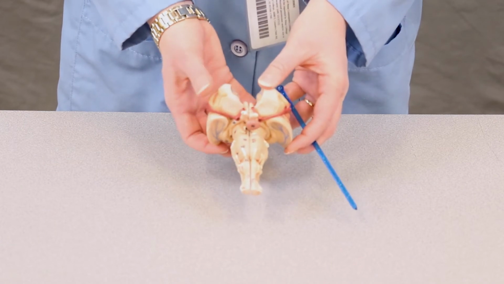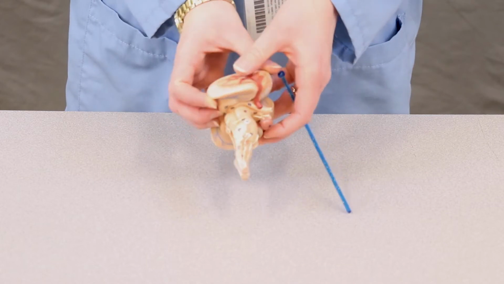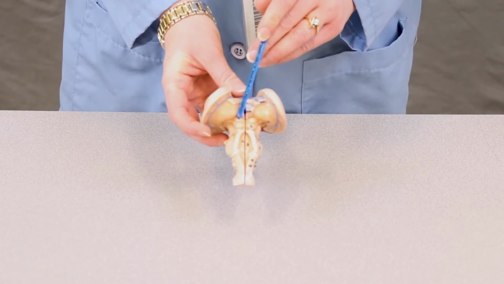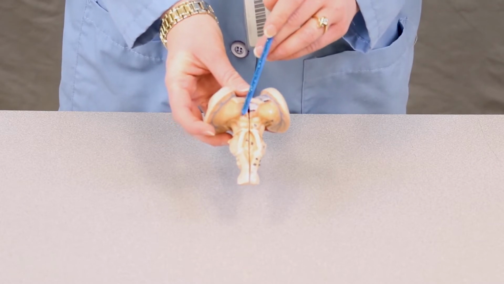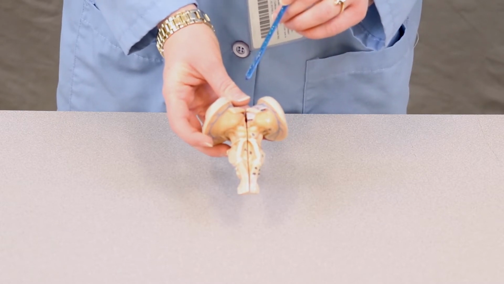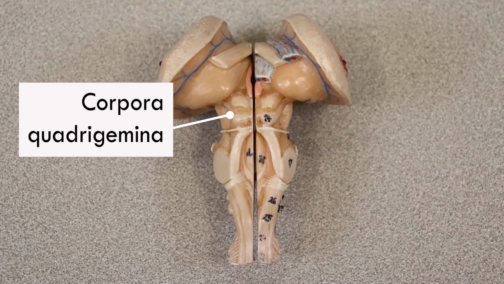And then if I turn this brainstem around, so we've been looking at the anterior side, the front. If I turn this around to the posterior, you'll notice these four bumps. These four bumps, they look pretty similar to each other, right? They look like a set of quadruplets. They are the corpora quadrigemina, which literally means the four twin bodies. And these are responsible for controlling visual and auditory reflexes.